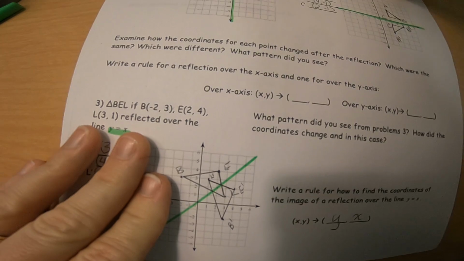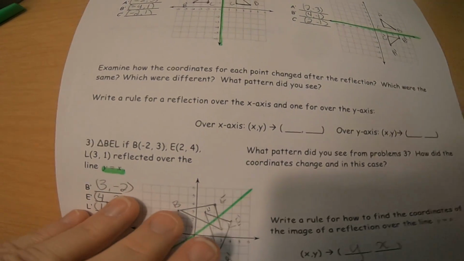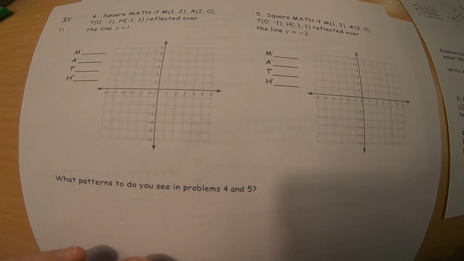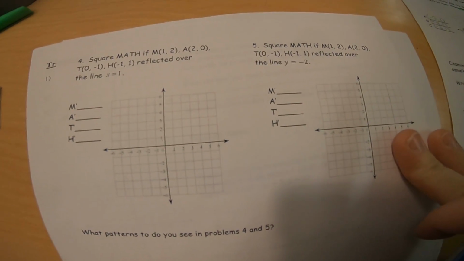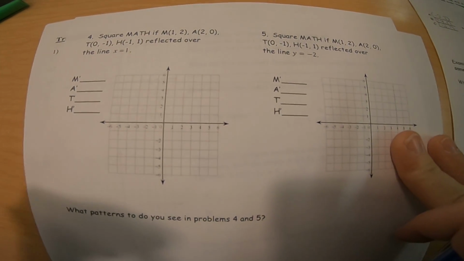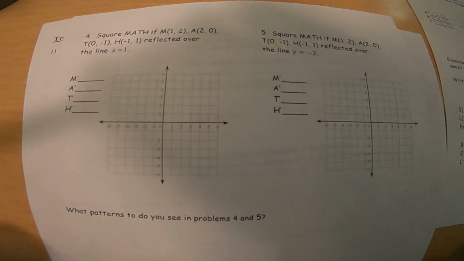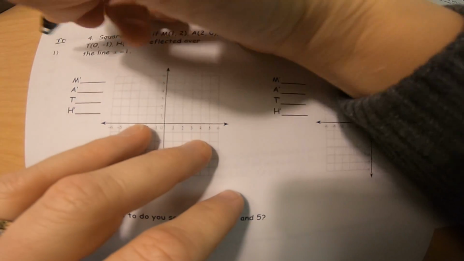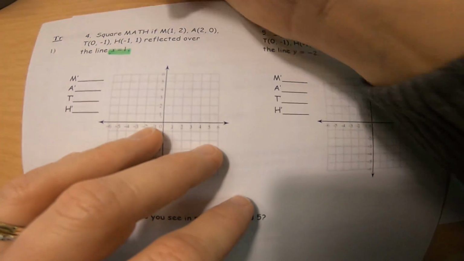Go ahead and take a moment on the next page. I would pause, graph the triangle and the square, and do the math on each one. I'm going to give you the basics and I want you to pause it and try it. These we're going to reflect over x equals 1.